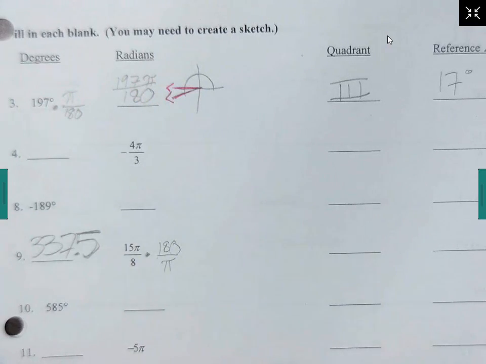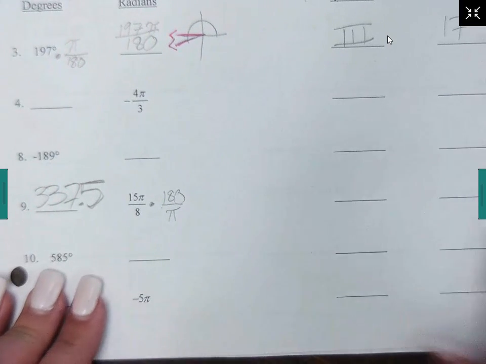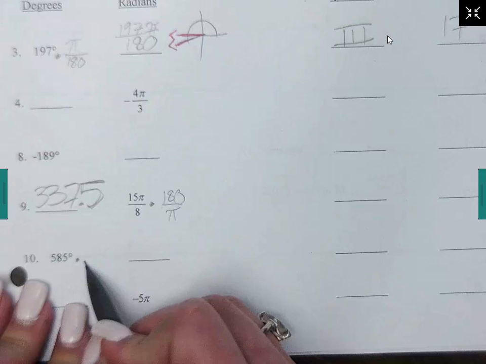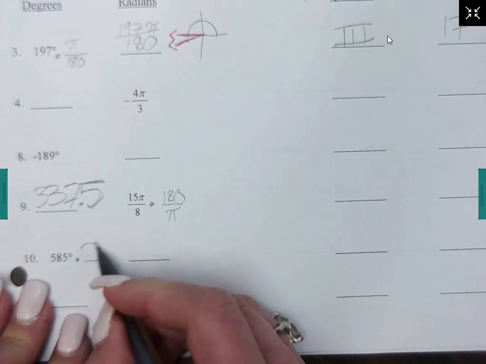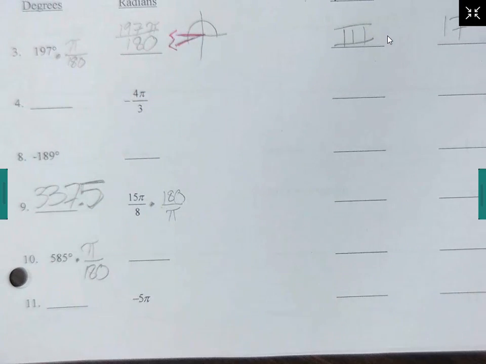All right, I want to go ahead and do number 10 just because I want you to see one like this. On number 10, what are we multiplying by? We're multiplying by pi over what? 180, very good. So I want y'all to go ahead and put that in your calculator and tell me what you get in as radians.